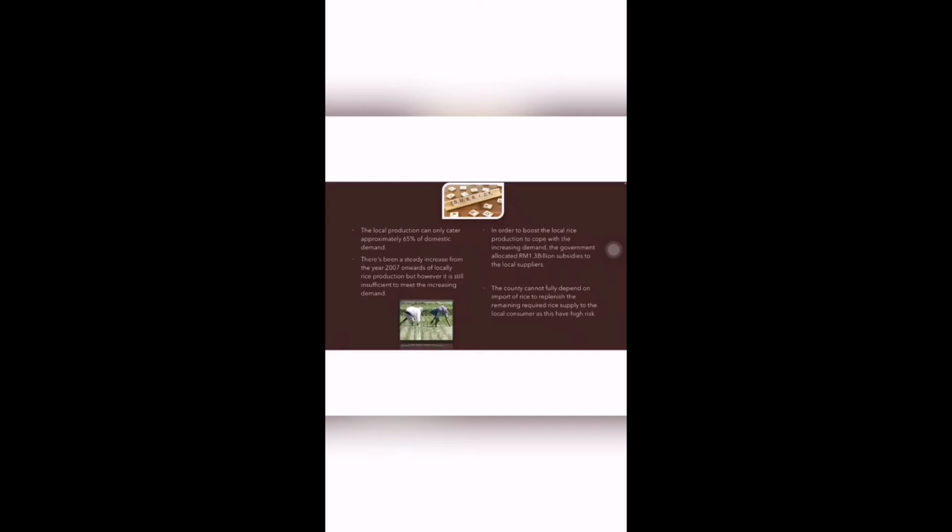Supply and demand of rice in Malaysia. Why is rice very important in Malaysia? The rice production in Malaysia is very important in terms of providing and supplying the staple food for the citizens in the country based on growing demand and the population. The local producer cannot supply 100% of production. They can only cater approximately 65% of domestic demand.